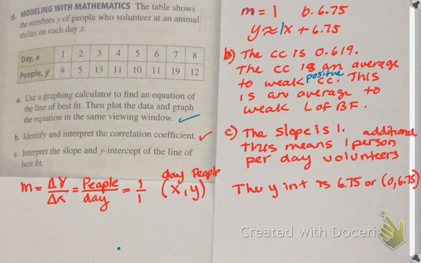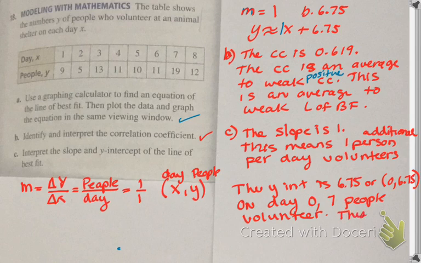Logan, on day 0, 7 people volunteer. Take it back to the story. Now, does this make sense to you? No. So you're going to say that this does not make sense.